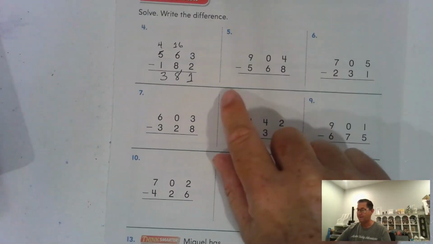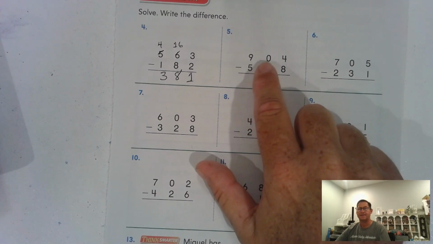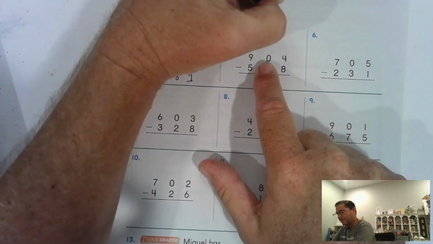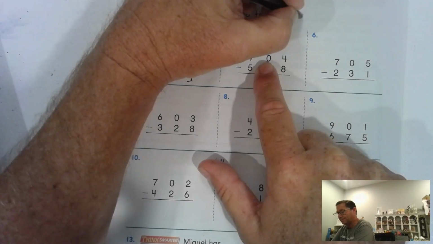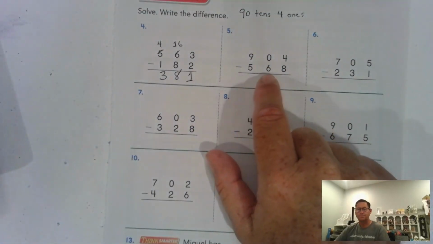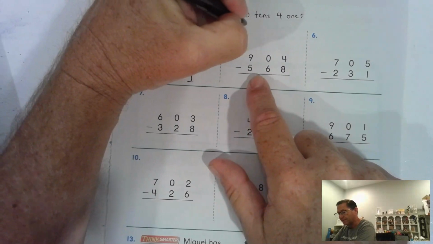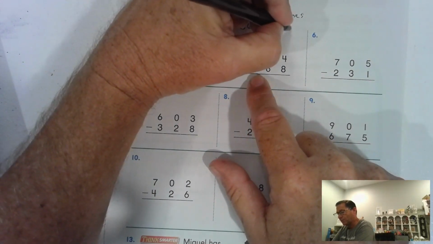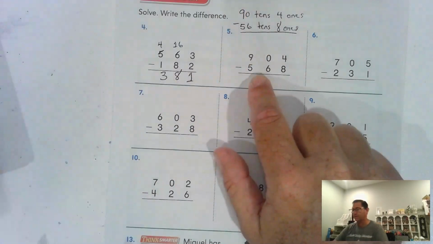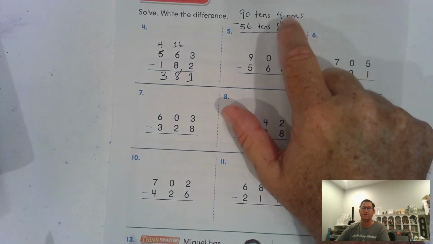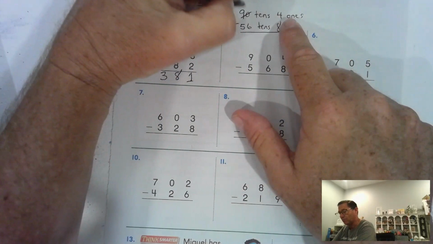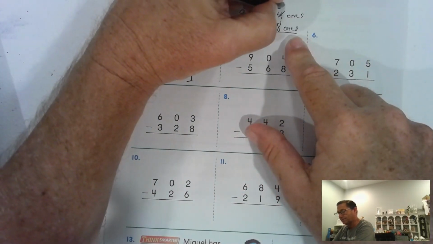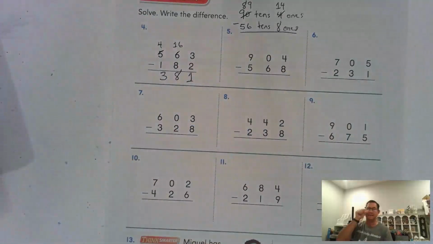All right, 904 take away 568. Think of this as 90 tens and 4 ones. Okay. And think of the bottom number that we're taking away as 56 tens and 8 ones. Okay. We can't take 8 ones from 4 ones. So we're going to take one of the 90 tens and trade it for 10 ones. Okay. Then we could subtract.